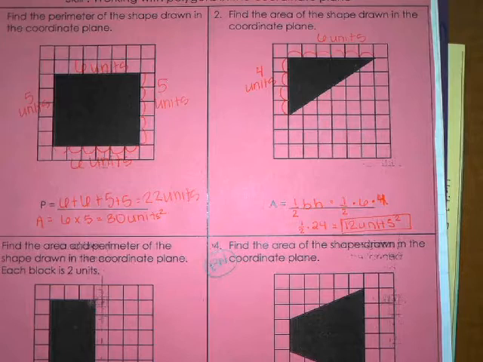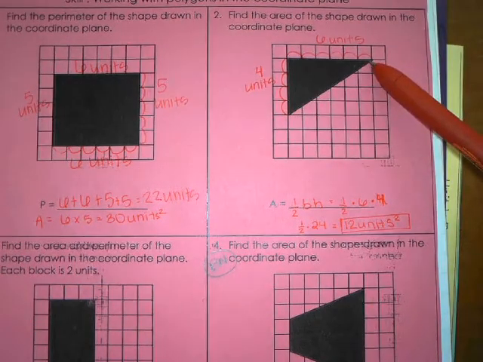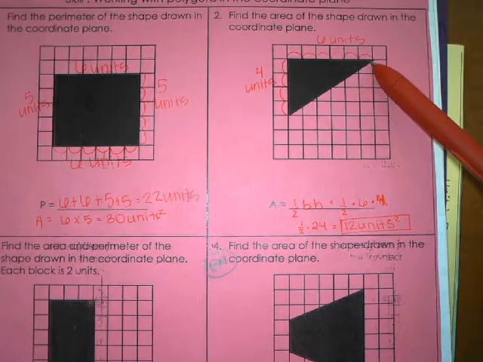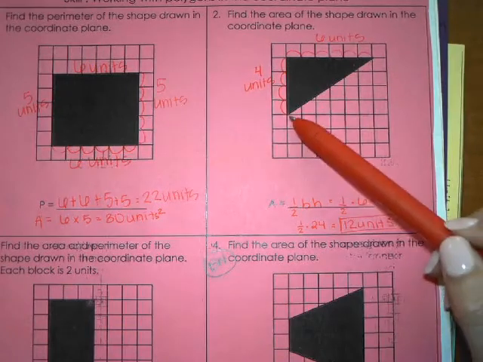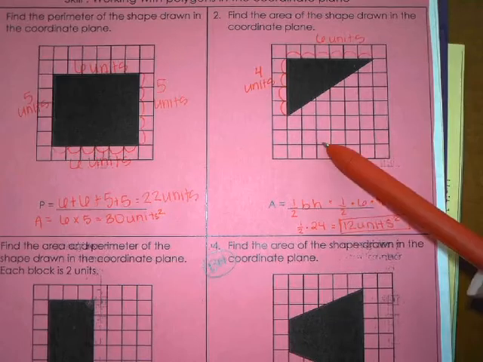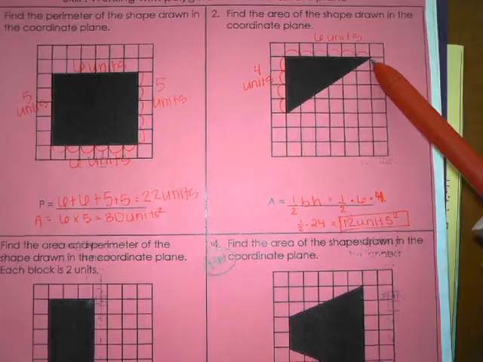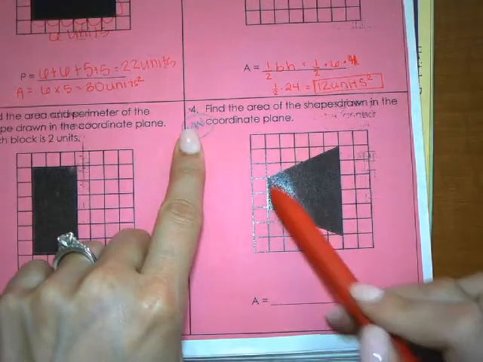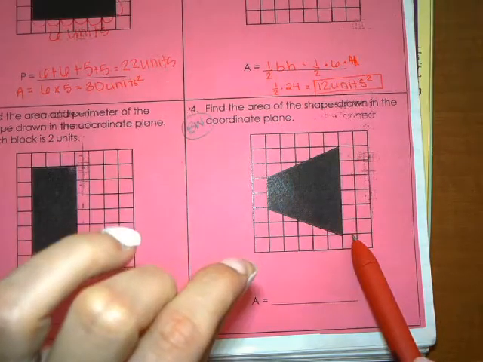Question, you guys. Can I find the perimeter of this triangle? Can I figure out the distance from here to here? Hopefully you guys are telling me no, you can't, and that is correct. We don't know the length of this line because it is not perfectly straight on the coordinate plane. So if you guys see diagonal lines, you cannot find the length of those lines. Like for instance, this number 4 down here, we can't find the length of these diagonal lines because they are diagonal. Does that make sense, guys? Questions?